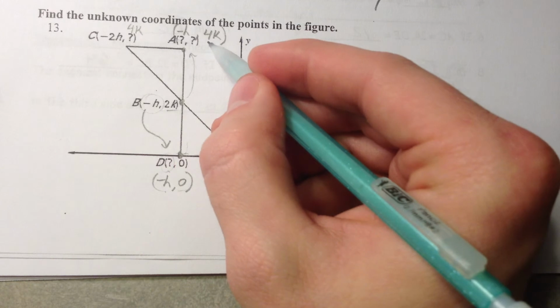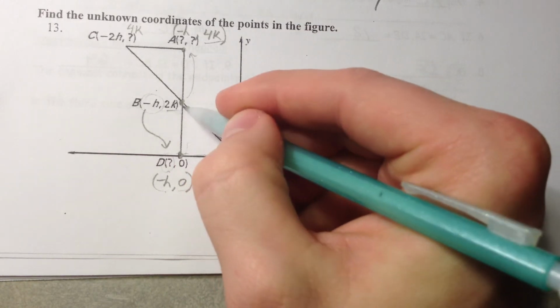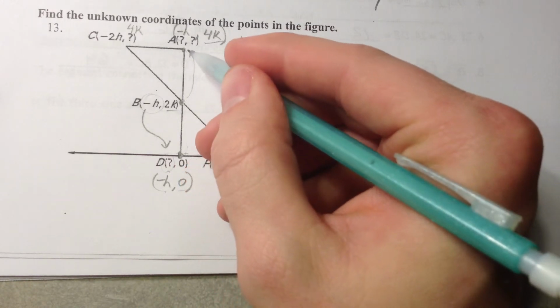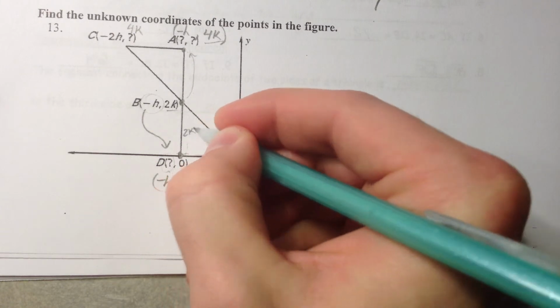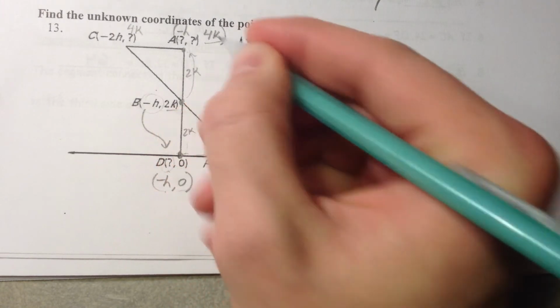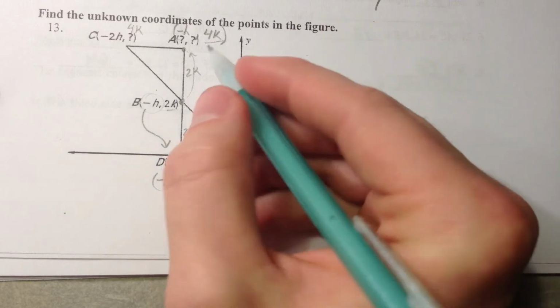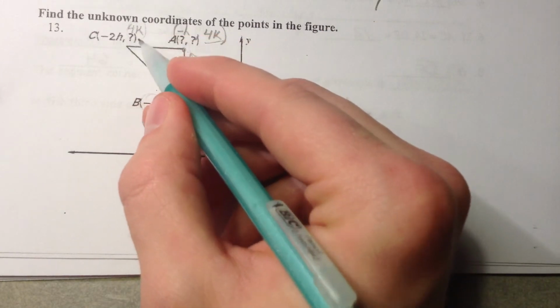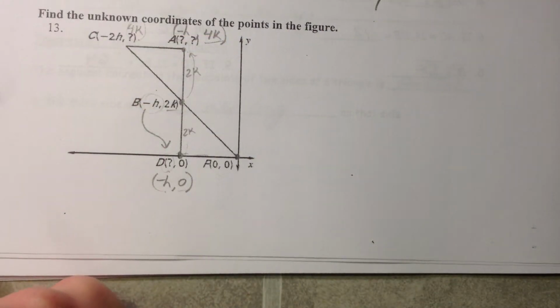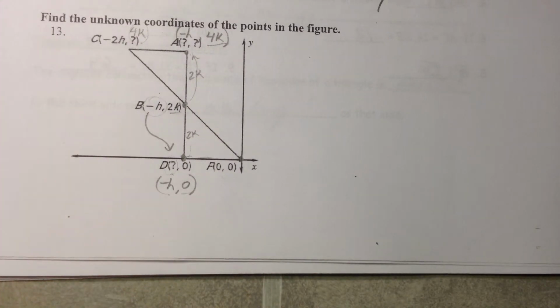And I chose to double this one because this was 0 and this was 2k. So I said, well, let's make that another 2k. So if this is 2k, this is 2k, so that makes 4k up there. And then that has the same y value as well to make that 4k. And that is coordinate proofs.